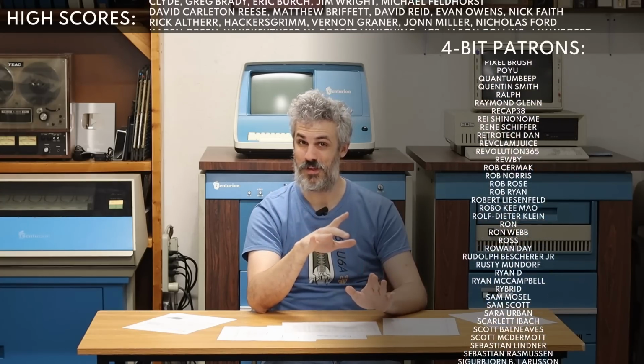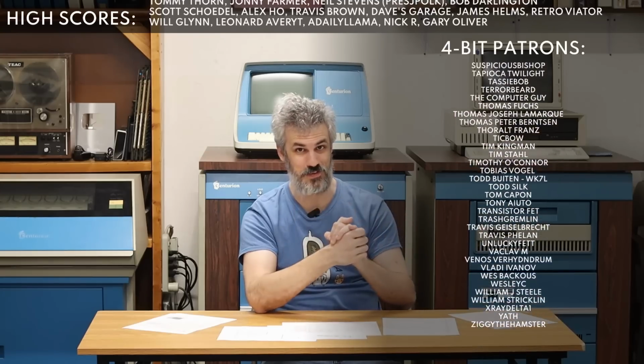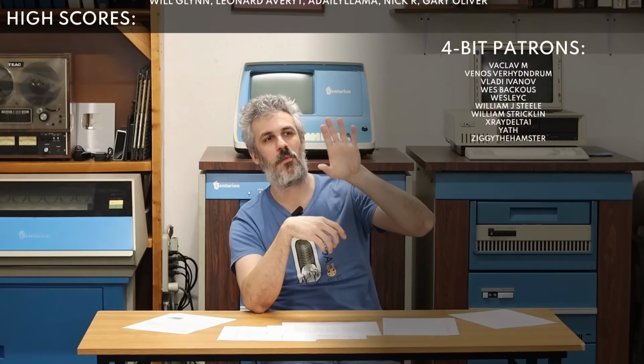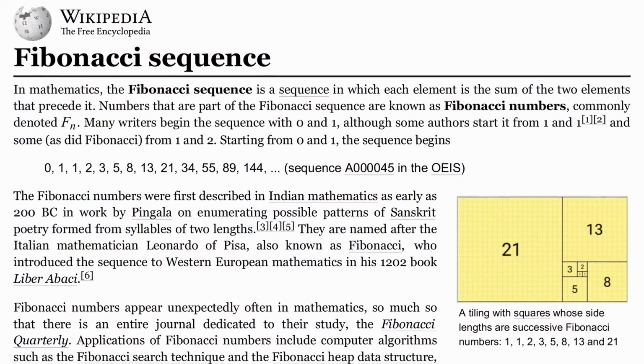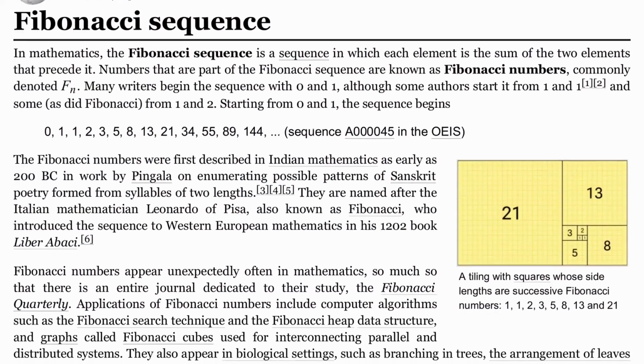However, having 8 bits of RAM is not nothing, which means that we can actually do some kind of calculations on this thing. So what's a good program that will actually stretch the legs of the machine? Well, an easy one to write up and test out is the Fibonacci sequence. The Fibonacci sequence is a sequence in which each element is the sum of the 2 elements that precede it.